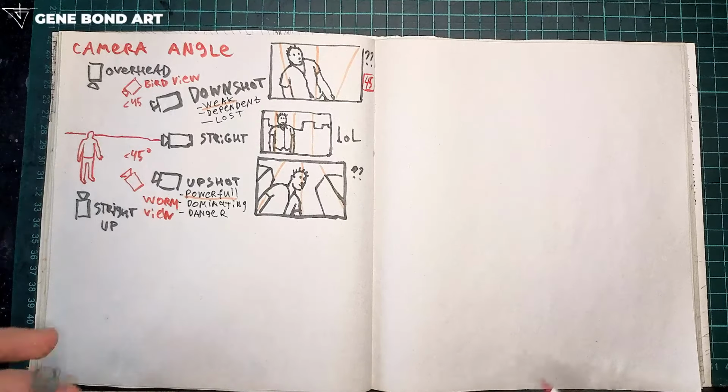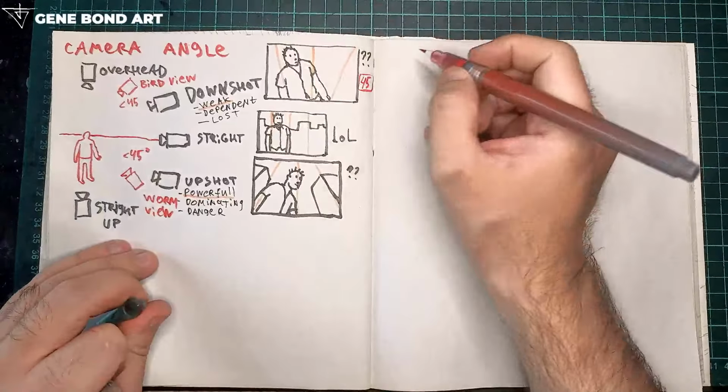Okay, so then we have, let's say, this about characters.